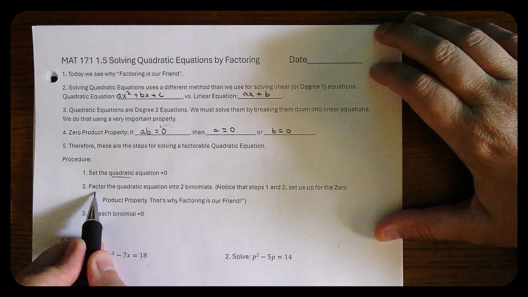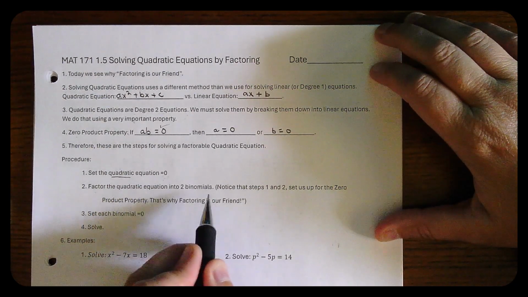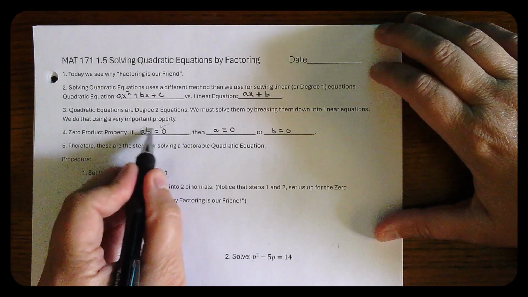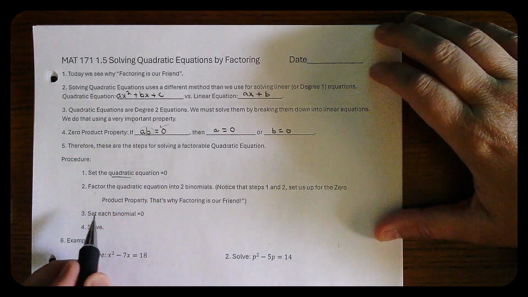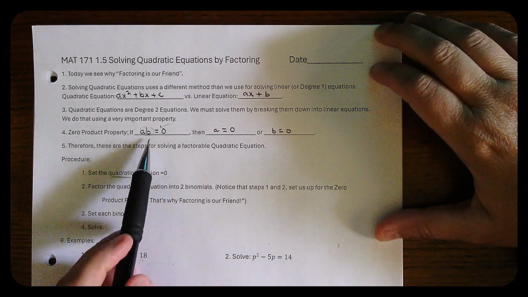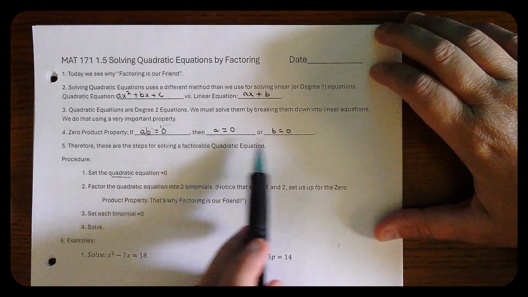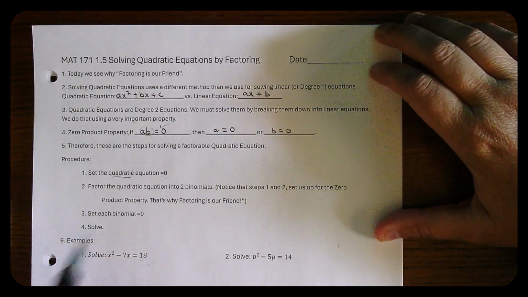Then we're going to use factoring, because when you factor a quadratic equation, it factors into two linear expressions. So that gives us the product. These are factors. So we're trying to set up the if part of the zero product property, and then we'll set each of the factors equal to 0. And then we're going to solve.